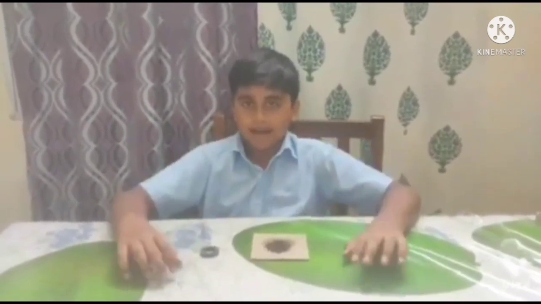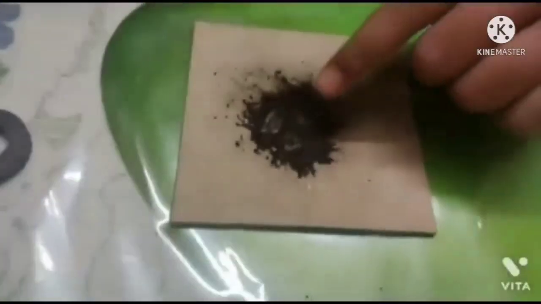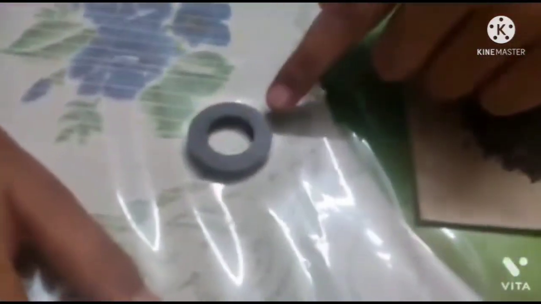Today I will be demonstrating Magna Doodles. So, what are Magna Doodles? They are basically doodlings formed by magnets. I've got this cardboard piece over here, some iron filings and this magnet.